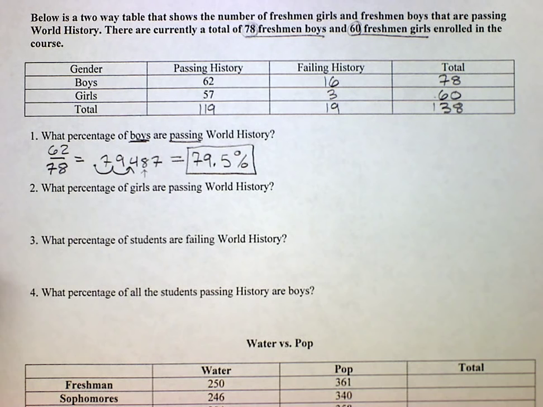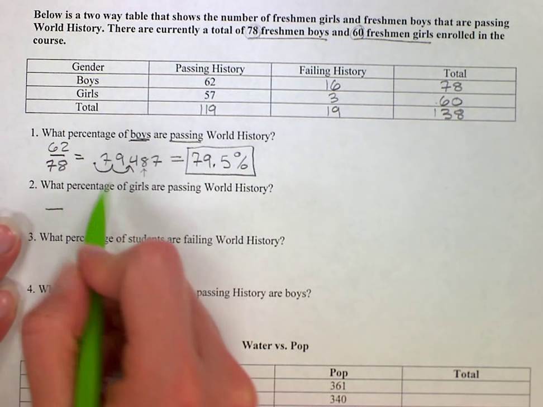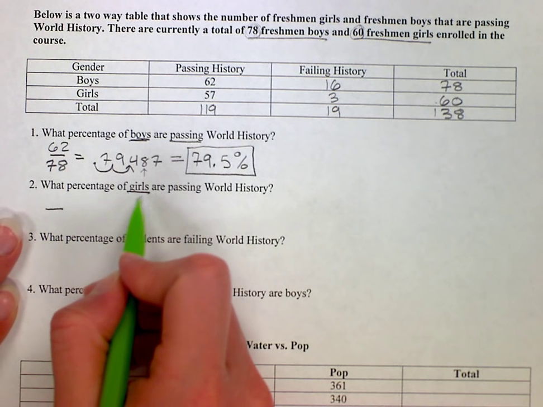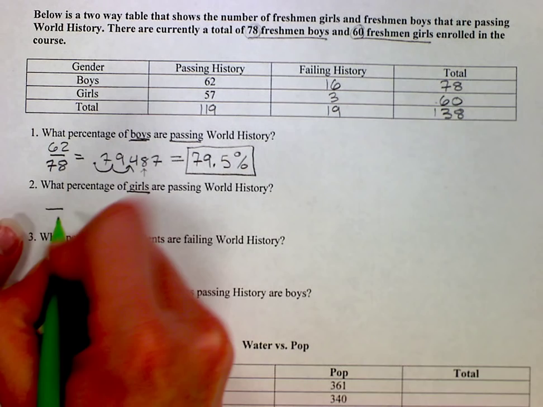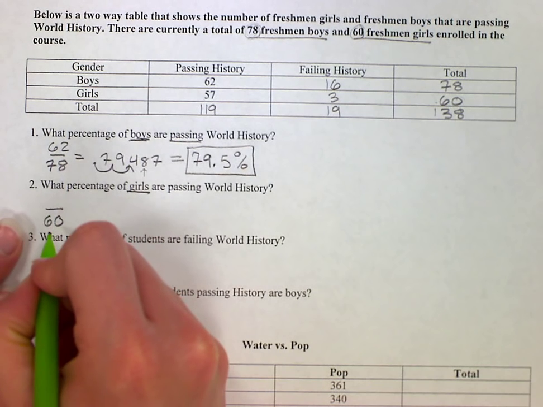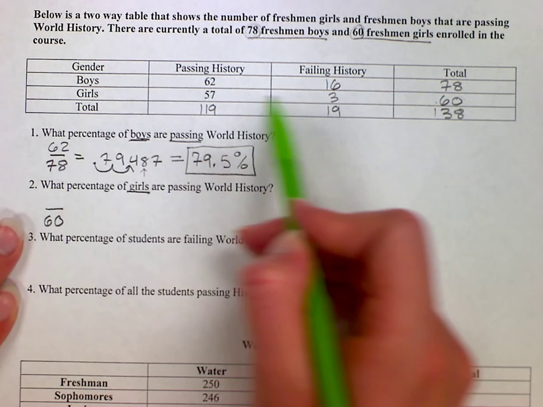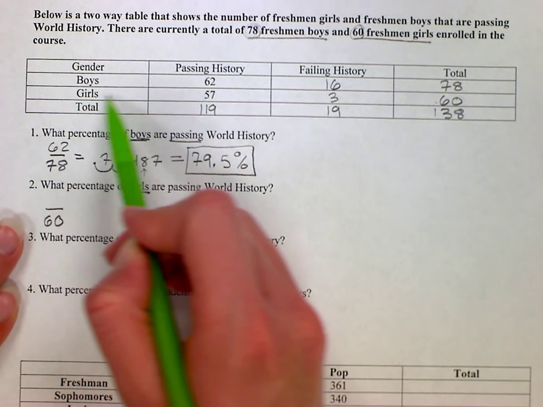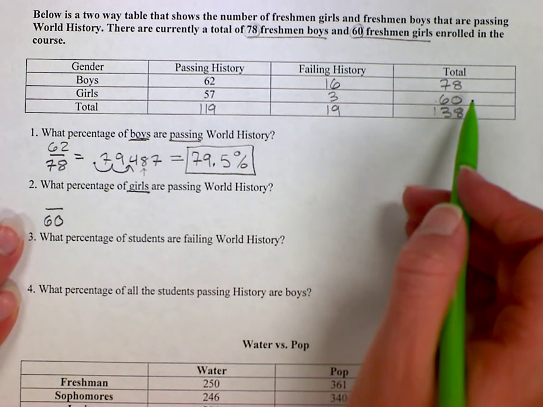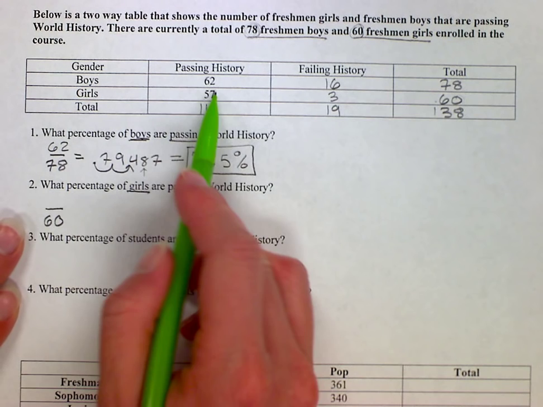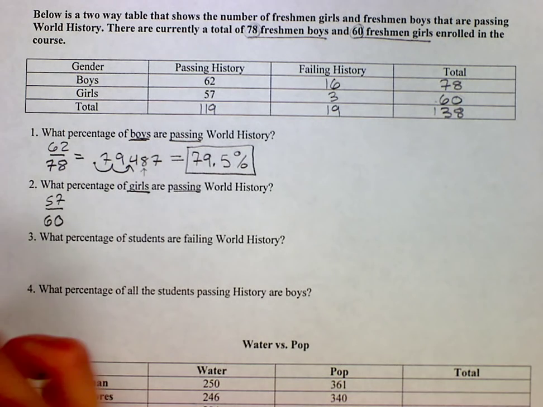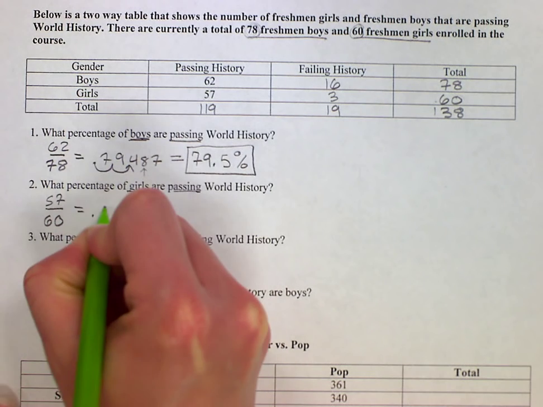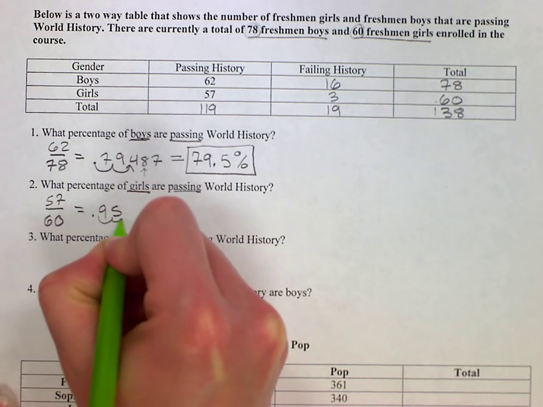Okay, number 2. What percent of girls are passing world history? The first, we want the total number of girls. So we're 60. So pretty much we're not talking about boys, we're just in this girls row right here. That's all we're going to do. And we want passing, so that's 57 out of the 60 students. So when you divide that, you get 0.95. Move the decimal place and you get 95%.